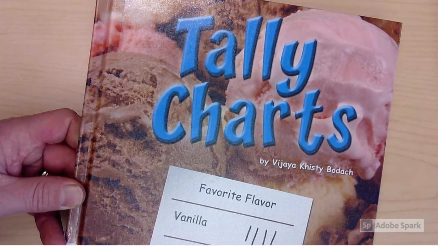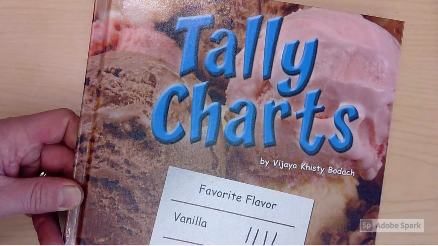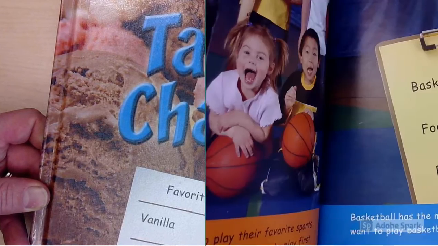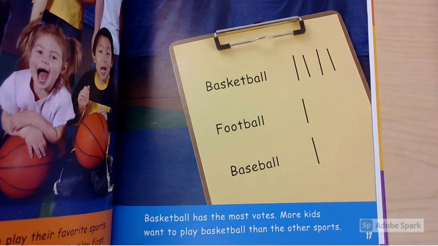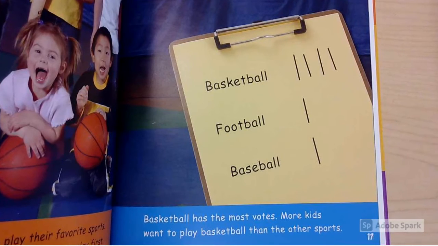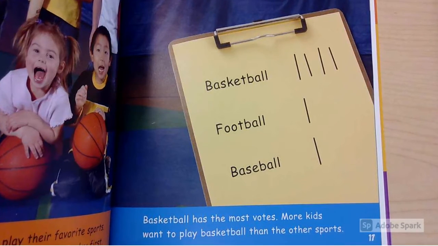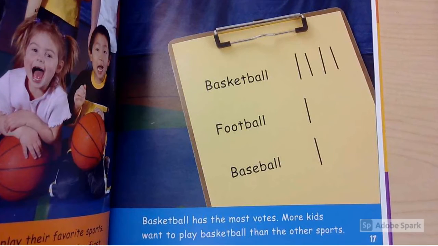Another kind of graph you might find in a nonfiction text are tally charts. In this example, you see that basketball got the most votes because it has the most tally marks.